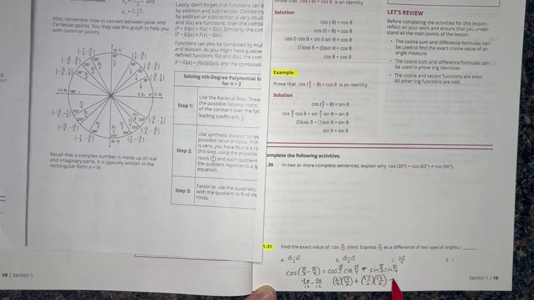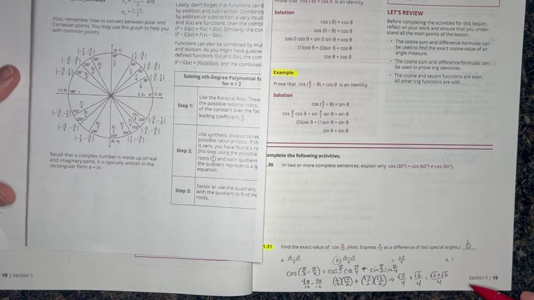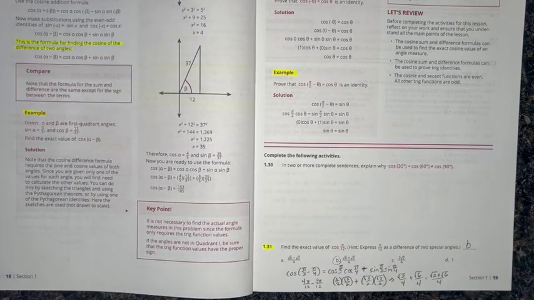Here, because I'm running out of space, we're going to end up with the square root of 2 over 4. And here we are ending up with the square root of 6 over 4. So it's going to be the square root of 2 plus the square root of 6 all over 4. Nothing is reducible. They've written it in a little bit of a different order, but that's okay. The answer is B.